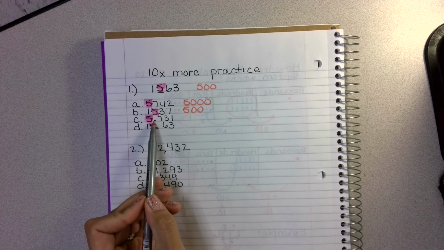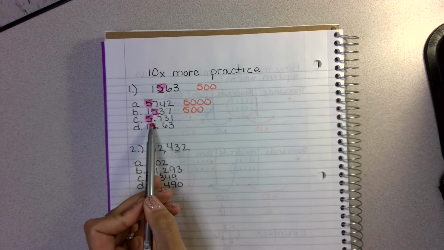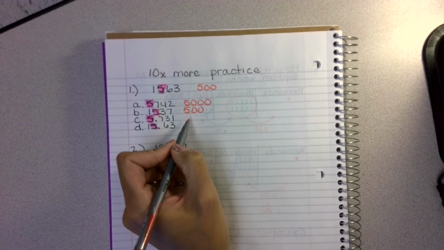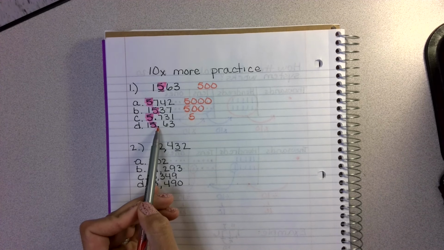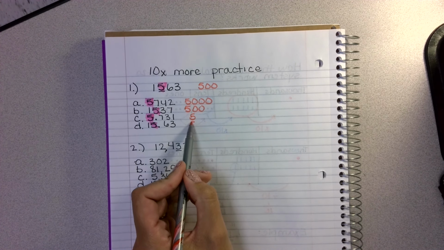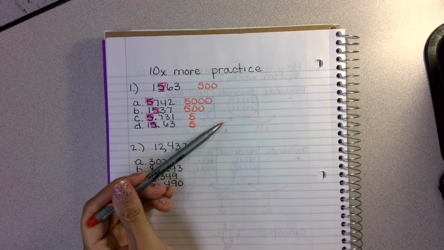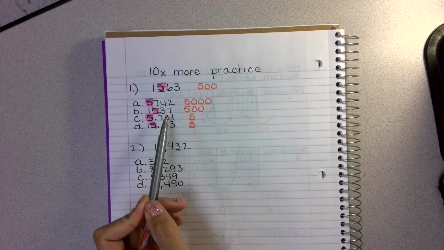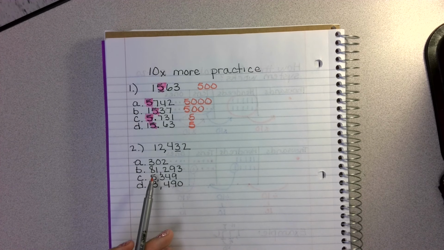Now this one, that is a decimal, that is not a comma. So the first place on the left side of your decimal is your ones. So that's just worth 5. Same with this one. Here's your decimal. So it's just worth 5. Now reread the question and compare what this 5 is worth to the rest of them. That will help you a little bit. Do the same thing for this one.